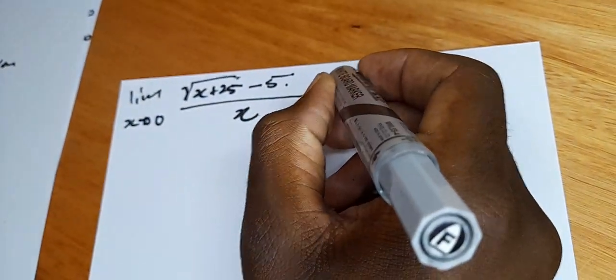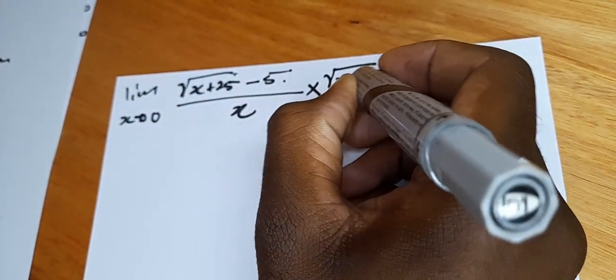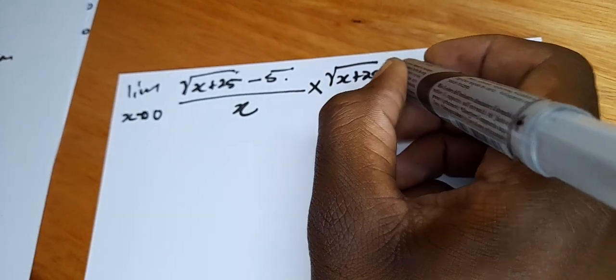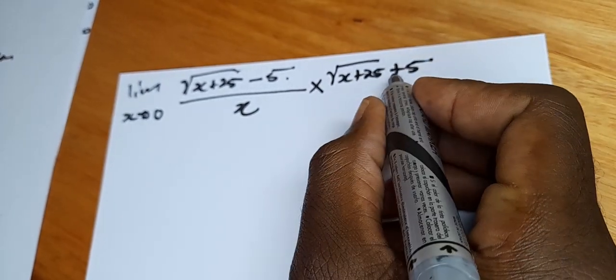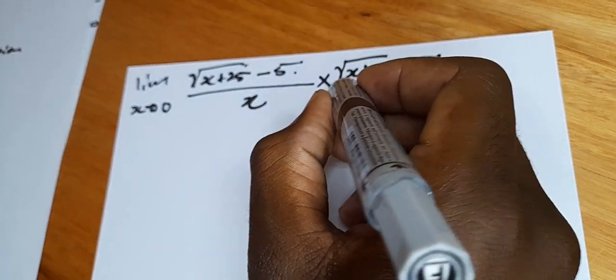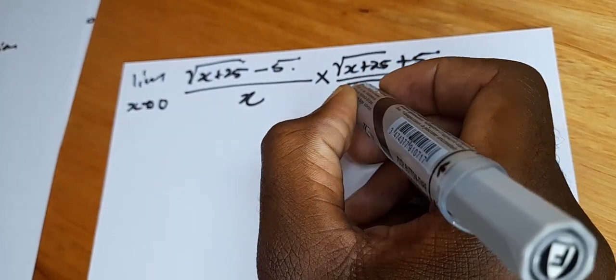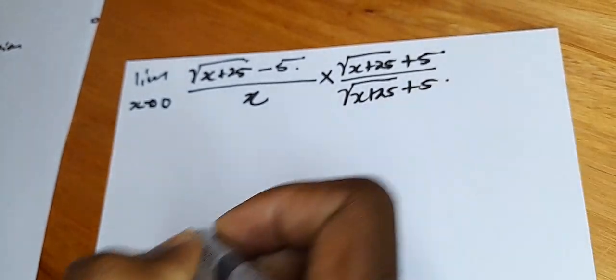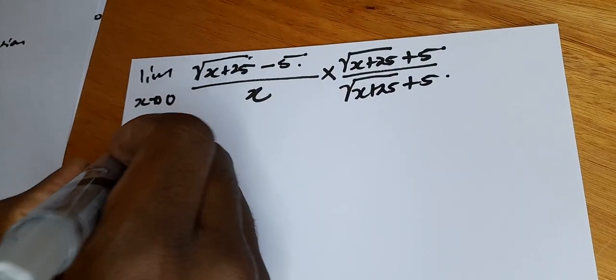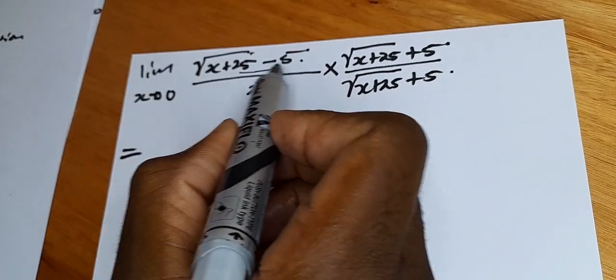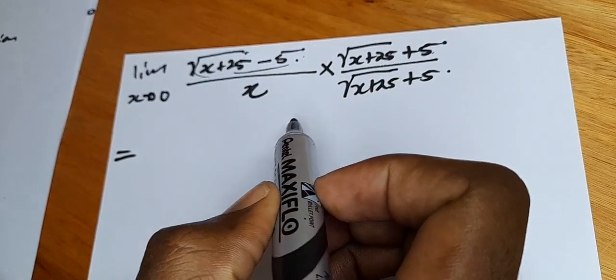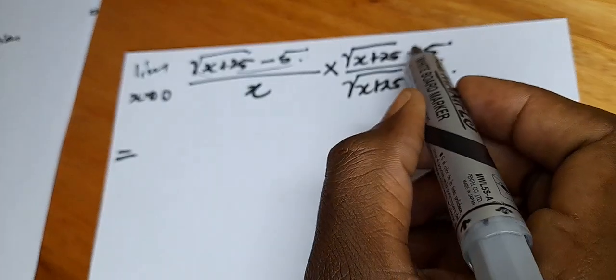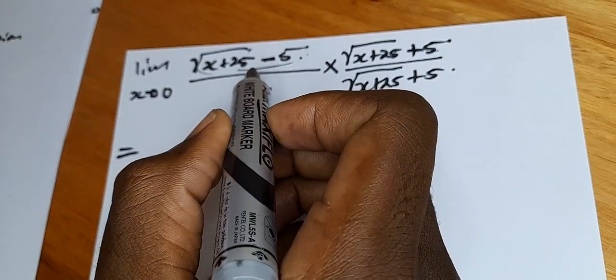Multiply by the square root of x plus 25, and then plus 5. Remember, we just changed the sign only. All over the square root of x plus 25, and then plus 5. Then now you can see this one and this one is a difference of 2 squares, since we have positive and minus.